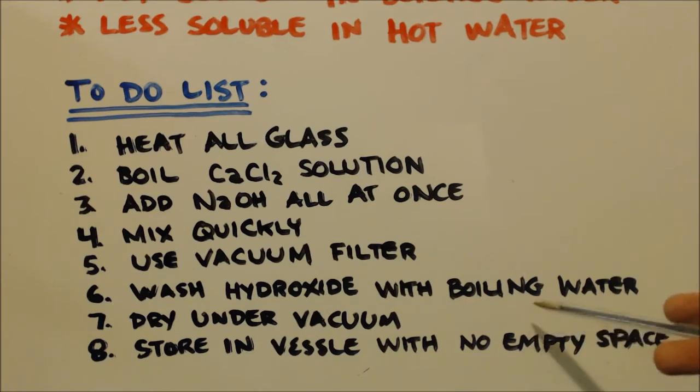So you wash it a couple times with boiling water, but remember, boiling water. That's why you got to heat up all your glass. You don't want to put boiling water into a filter that isn't already a little hot, at least. Throw it in the oven, heat that stuff up until it's like 200 Fahrenheit or something. So then after that, you would take it and you'd have to dry it under a vacuum. Because if you don't have it under a vacuum, or you don't get rid of the CO2 in the air, it's just going to make it into carbonate.